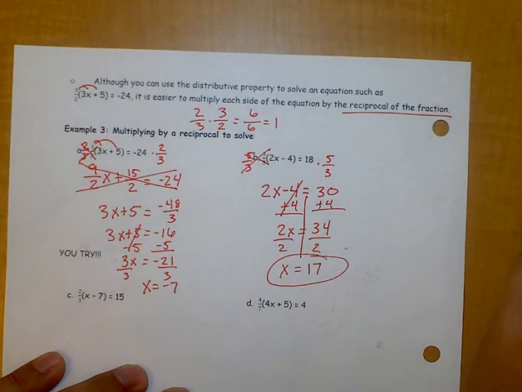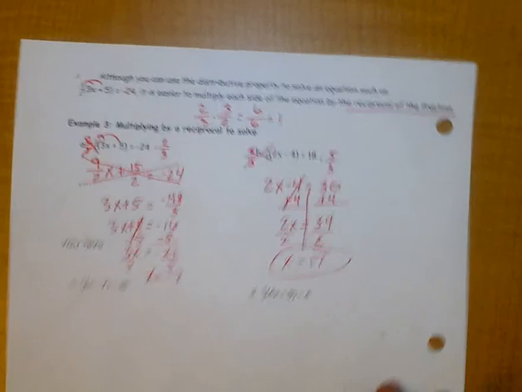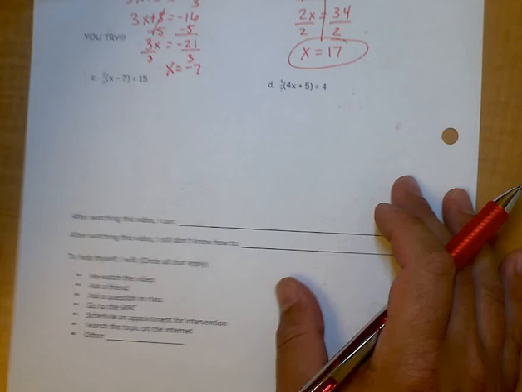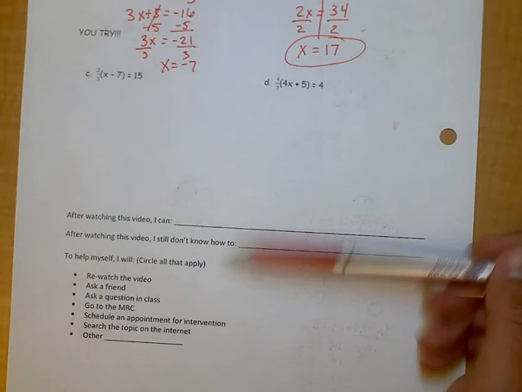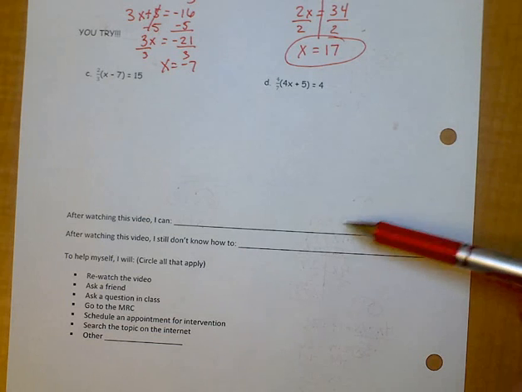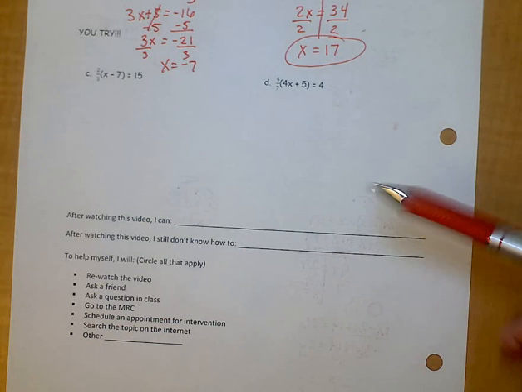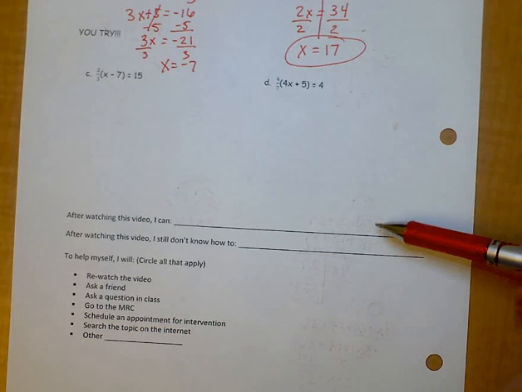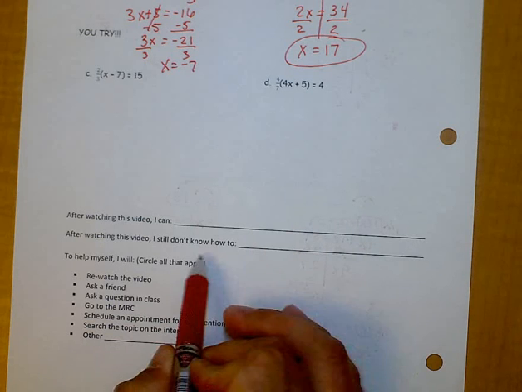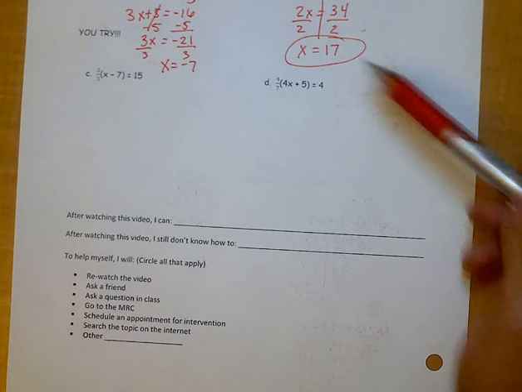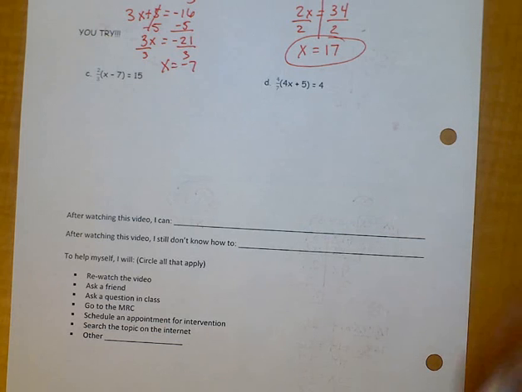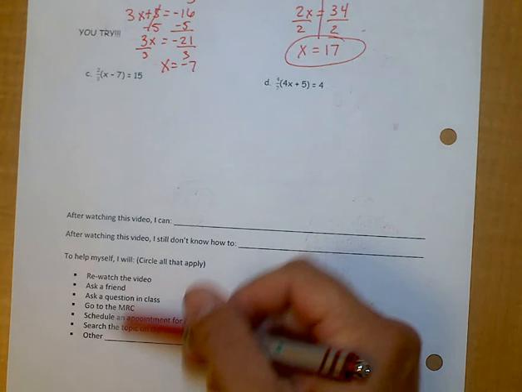Make sure you try these last two and answer the questions that come with them, and then make sure you fill out this information down at the end. After you're watching this video, can you complete the distributive property? Can you combine like terms and solve a problem? After watching the video, I still don't know how to... Maybe you don't know how to clear the fraction still. Write that there so that we know what we need to focus on in class. And also, how are you going to help yourself here?